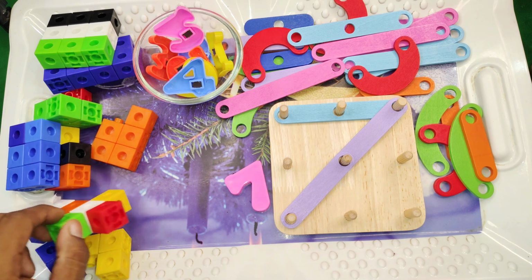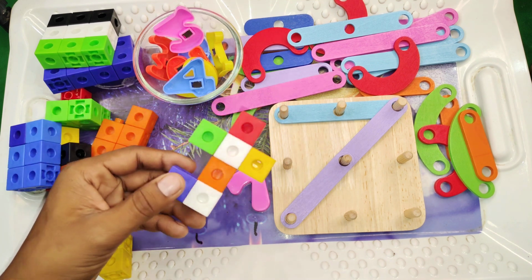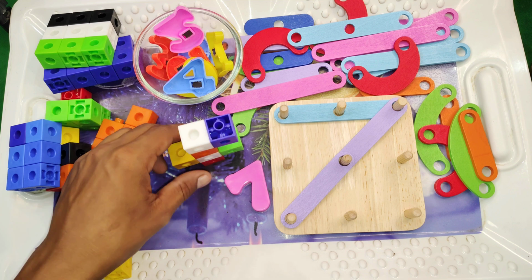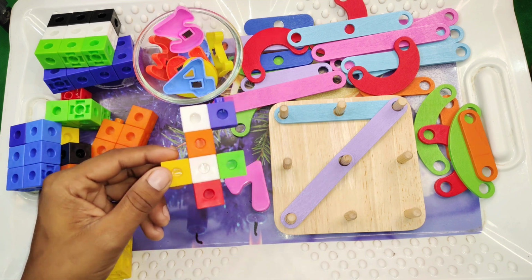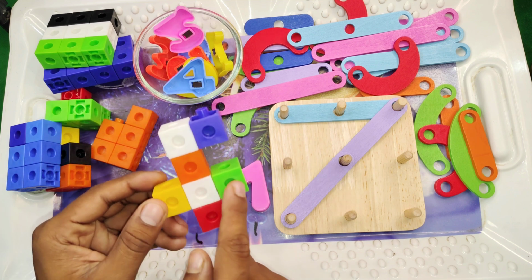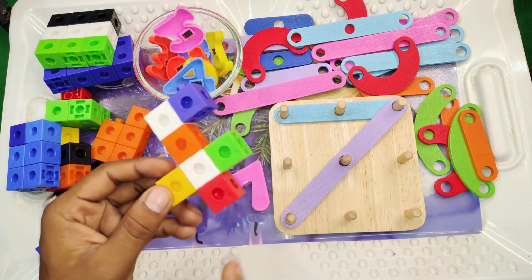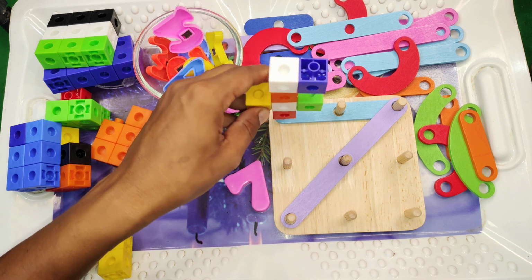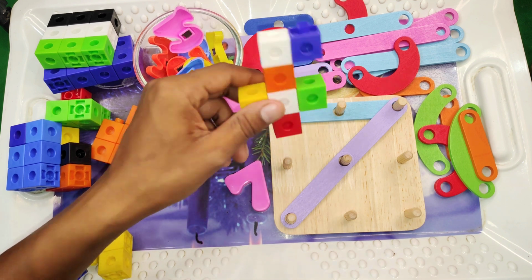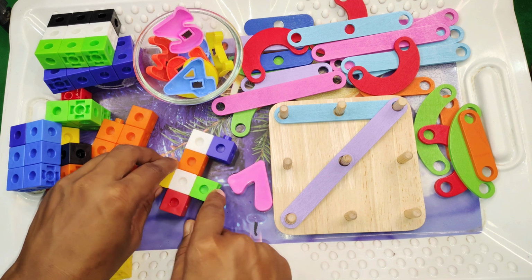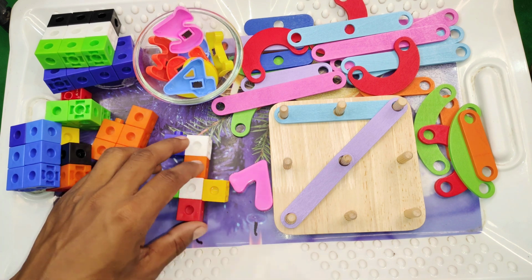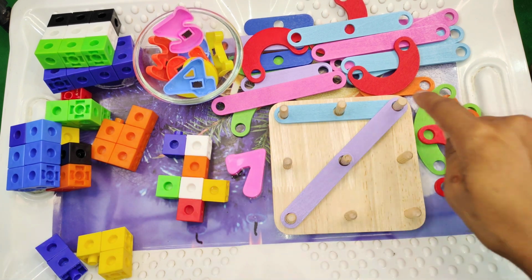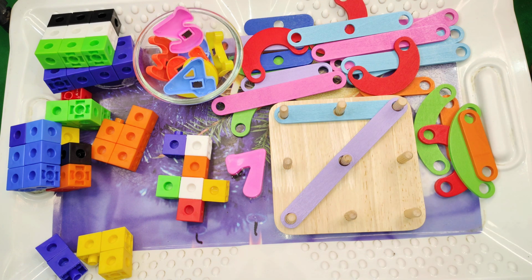Let's find number block 7. Wow, this is number block 7. Let's count 1, 2, 3, 4, 5, 6, 7. Yes, this is number 7. This is the number block 7. This is number 7. And here is the puzzle 7.